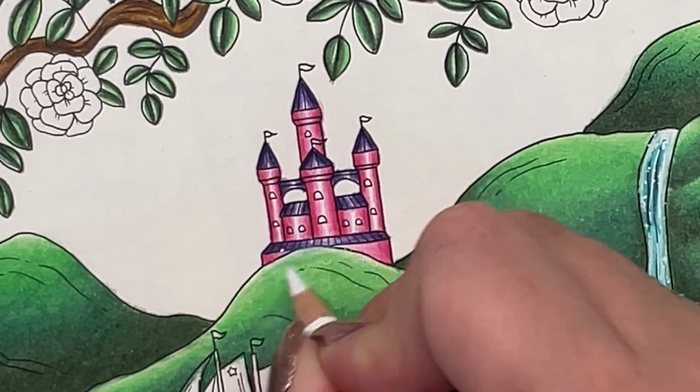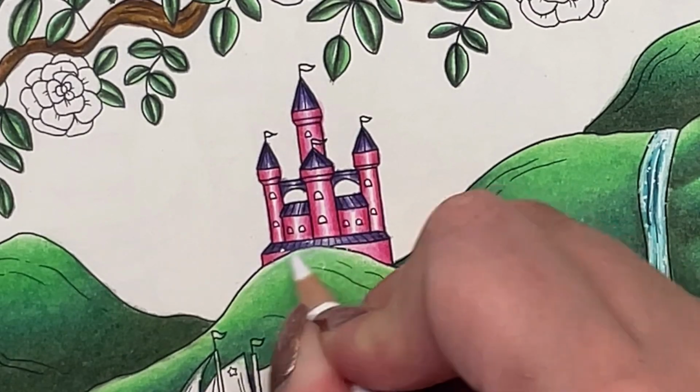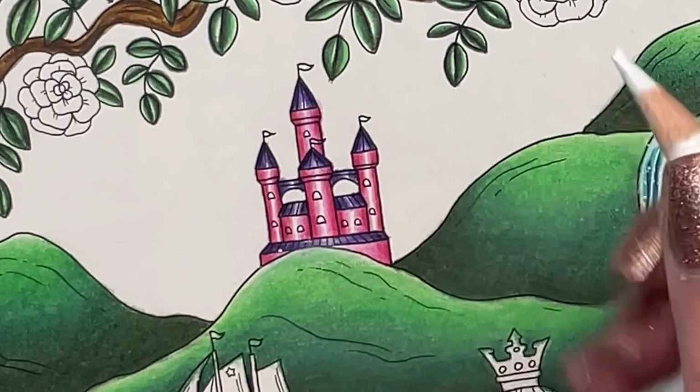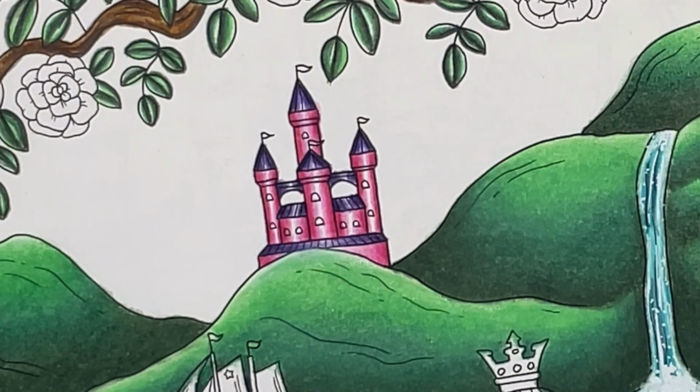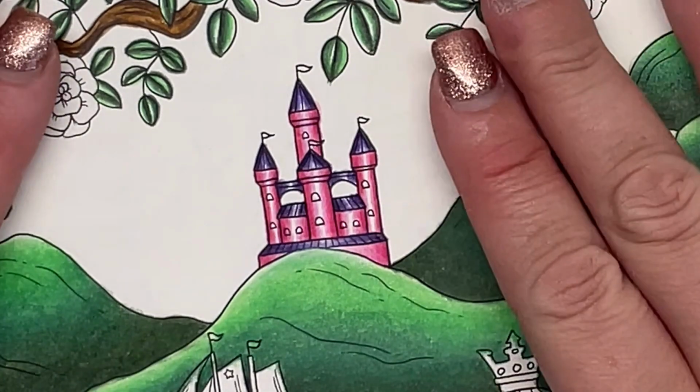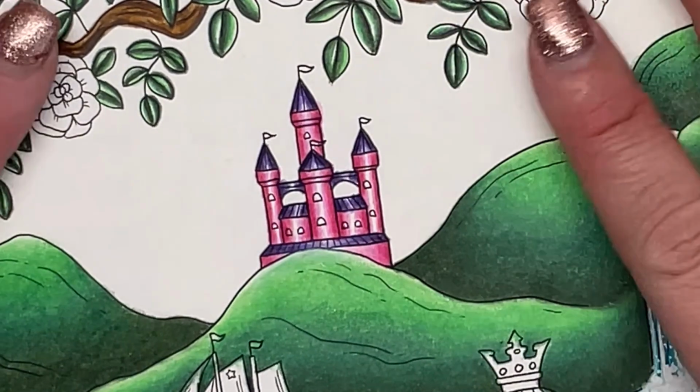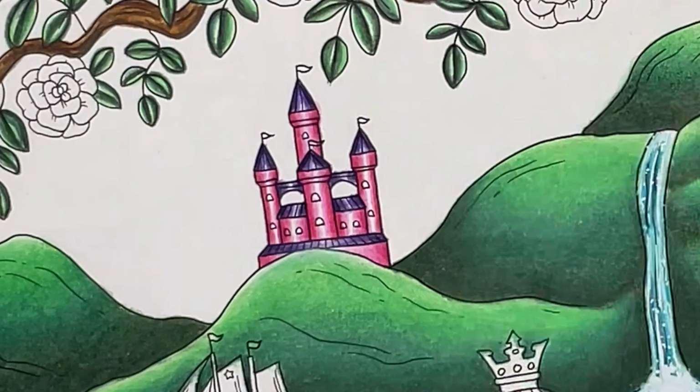Just seeing if I can cover that a little bit. Sort of blend it down to everything else. That's not too bad. You can still see it a bit, but I'm not fussed. Right, so that's the castle. What about the windows? Should we have a bit of yellow on the windows, do we think, just to make it look like there's somebody in?